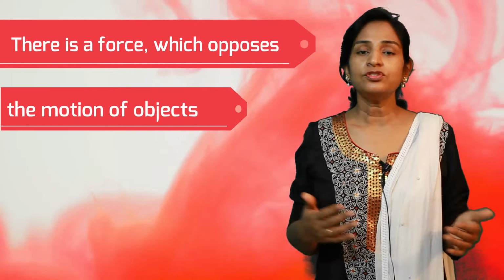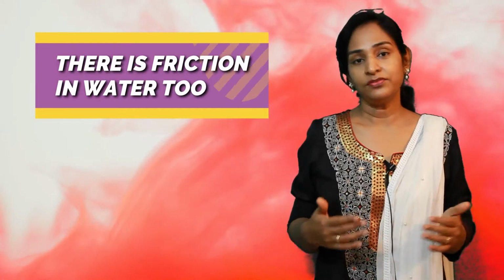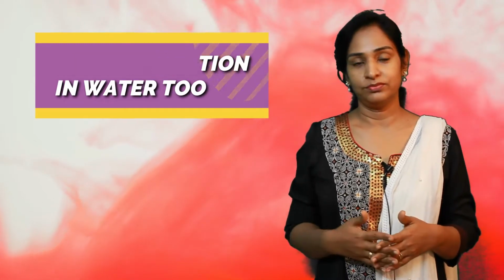Is it easy to walk on the road or in knee-deep water? Obviously, it requires extra effort to walk through water. So you see, there is a force which opposes the motion of an object through water. This proves that there is friction in water too.